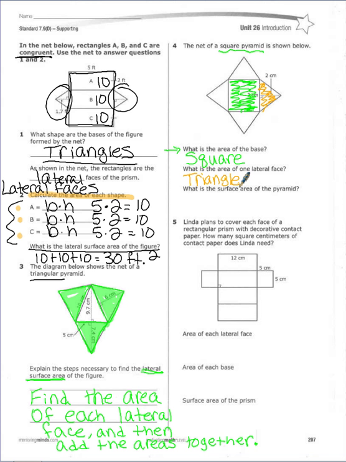Then it asks us to find what is the surface area of the pyramid. Surface area is different than lateral surface area. Lateral surface area does not include the base, but surface area is going to include all of these shapes. So we're going to have to find the area of all those different pieces, and then add them all together to find the total surface area.